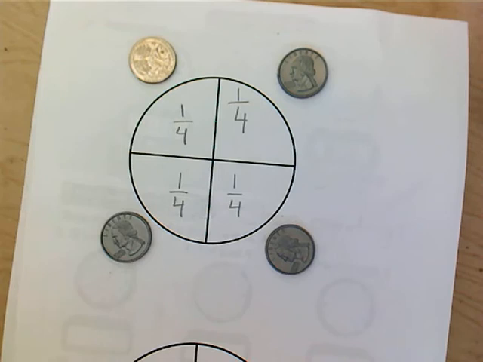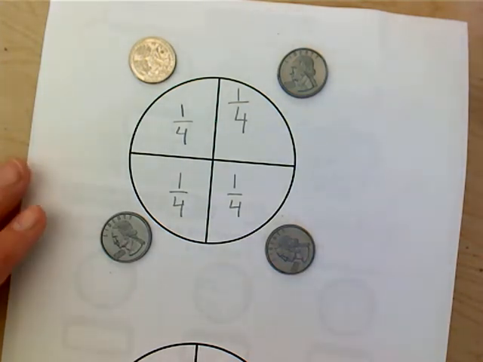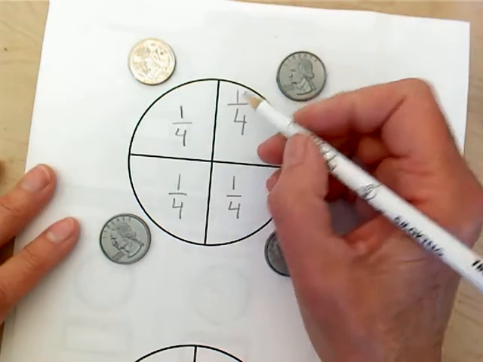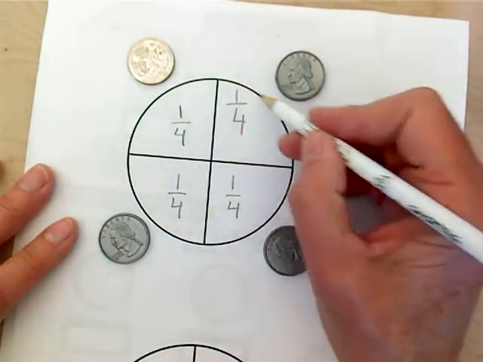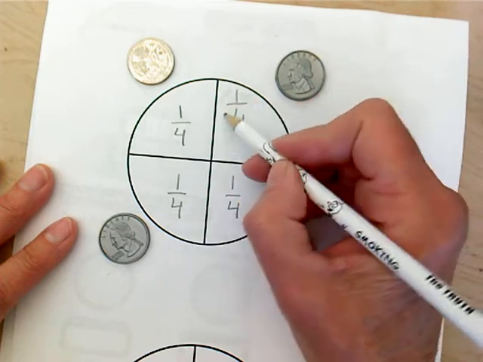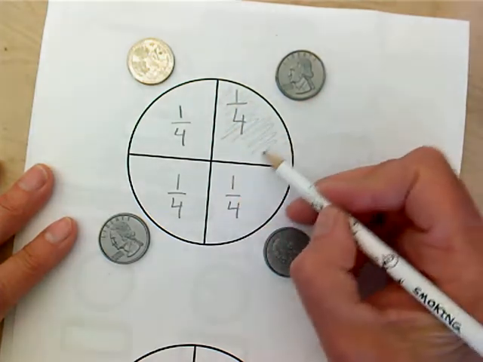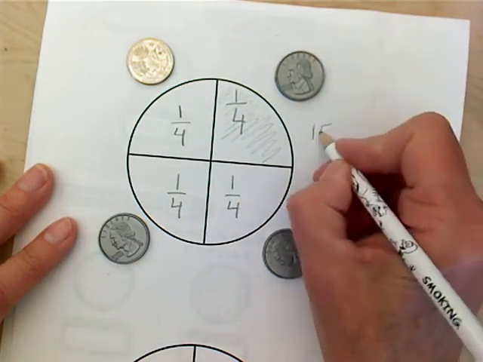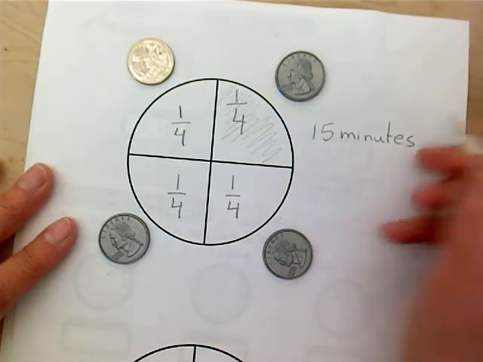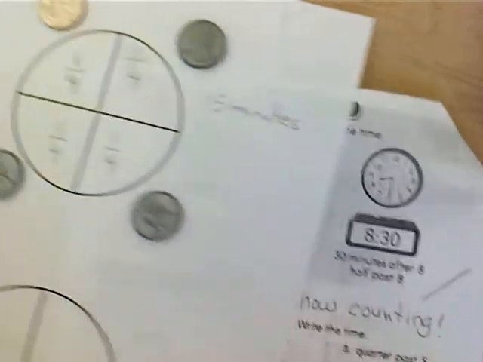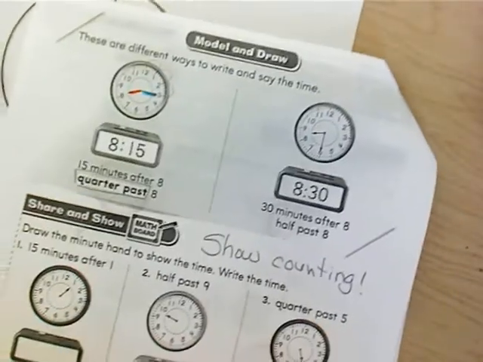We haven't spent a lot of time talking about fractions. This is a very quick lesson in fractions. And if your clock goes this much around the circle of the face of your clock, you are covering 1/4 of the clock or 15 minutes of the clock. This is what you're going to need to know for today's lesson. All right, so let's go back over here.